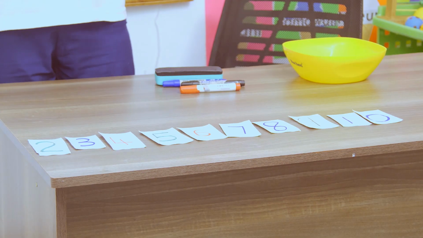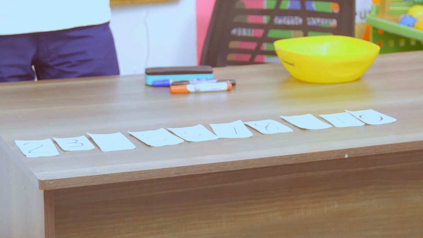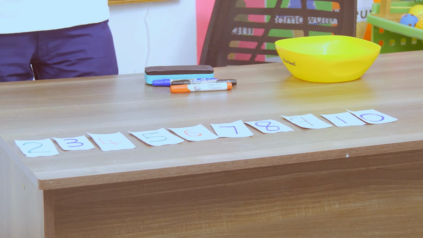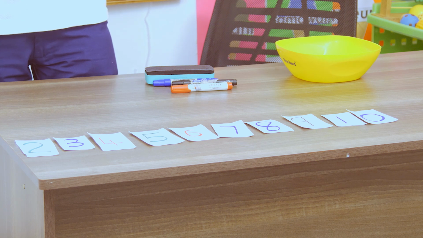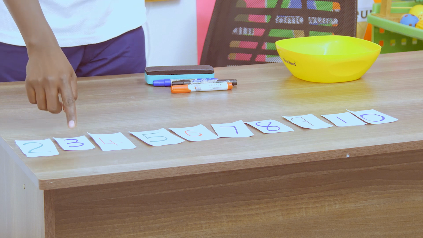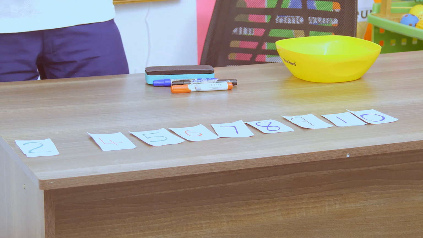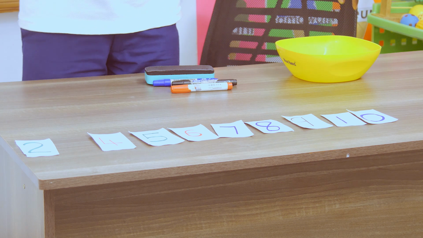Now, from these numbers, can we identify the even numbers? Remember, these are numbers which are divisible by 2. So, can we take away the numbers which are not divisible by 2? In our groups, is 3 divisible by 2? No, because we saw in an earlier lesson that 3 is not divisible by 2. So I take it and return it.